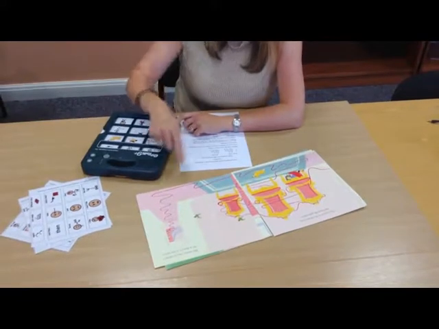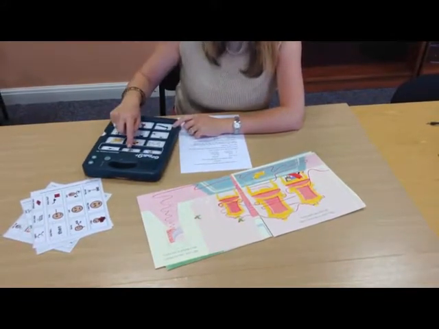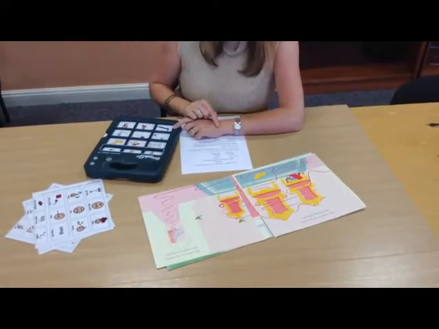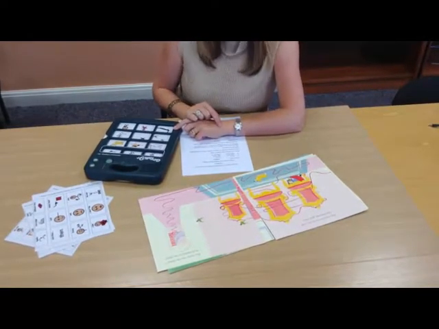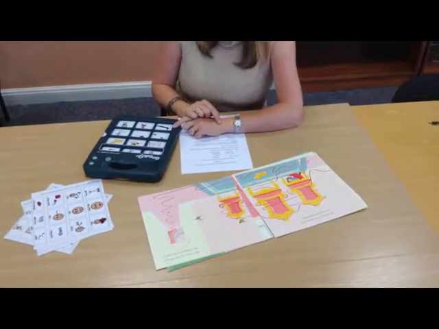Oh no! Oh no, he's dashed off, hasn't he? What might you say to the kitten? Come back. Come back. So they might join in and see what they want the kitten to do. So that's just an example of how you might use the overlay.